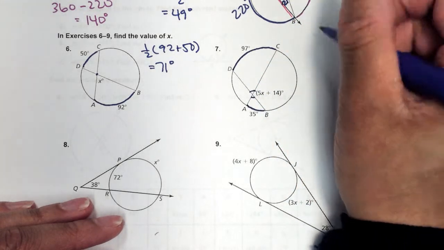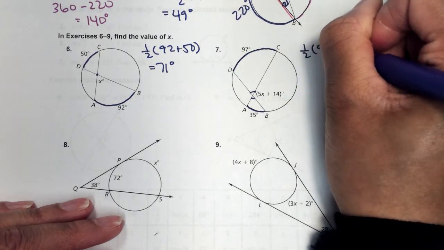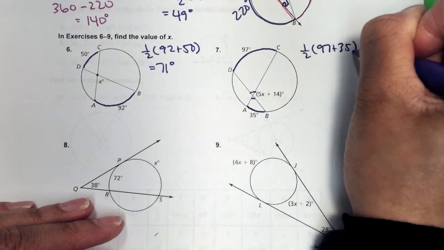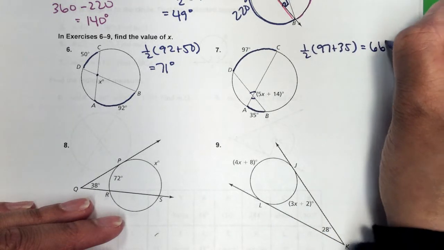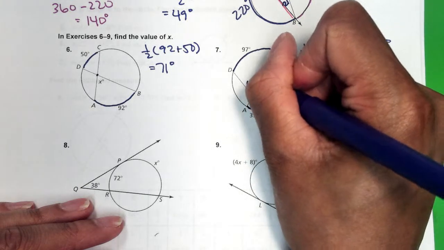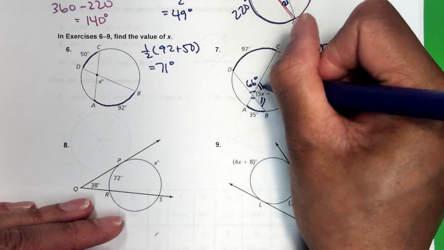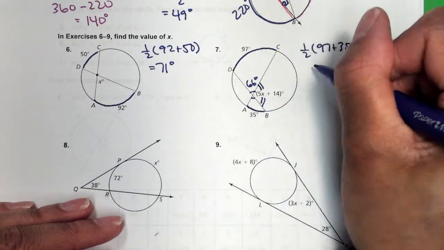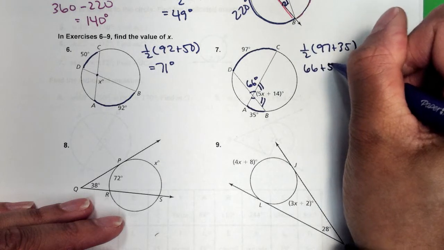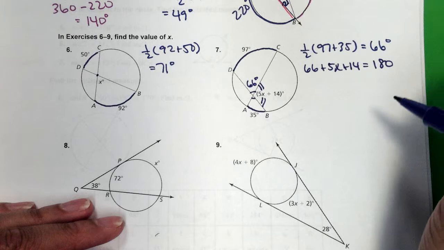I have 1/2 of 97 plus 35, and I get 66 degrees. So this part is 66 degrees, but note we talked about linear pairs, and so the measure of this part should equal 180. So if I add 66 plus 5x plus 14, it should give me 180 degrees.